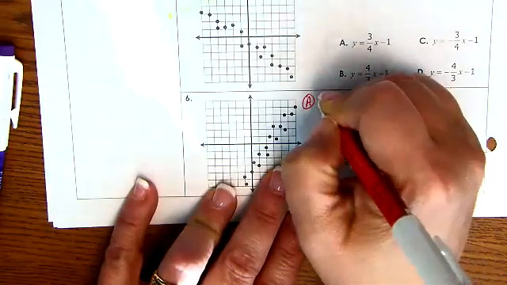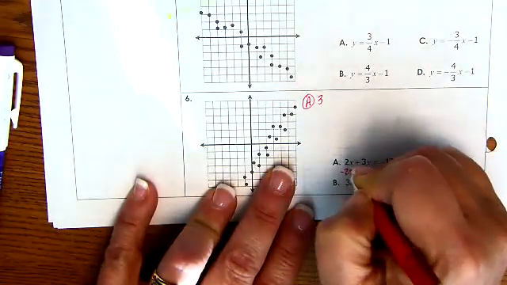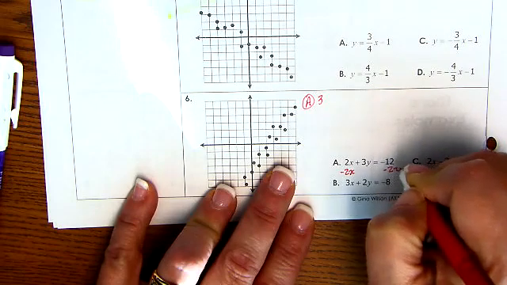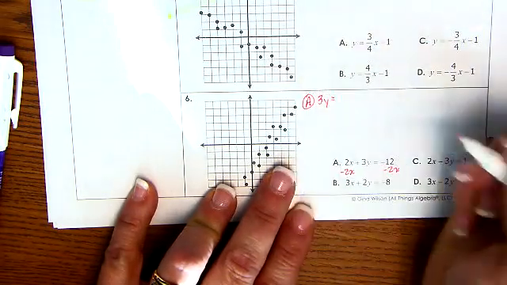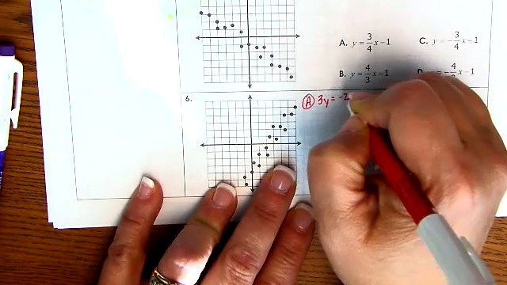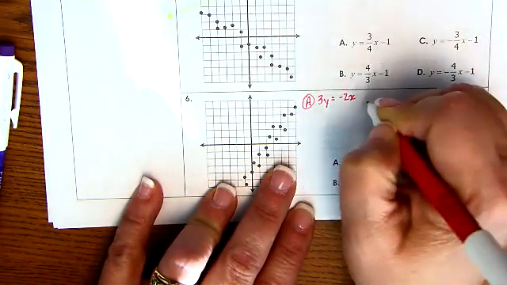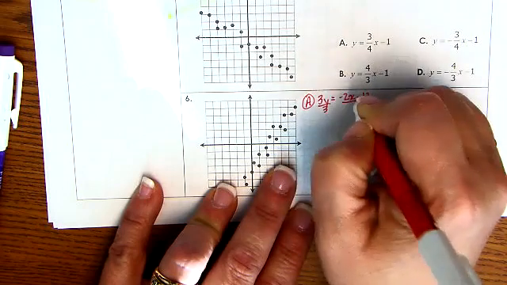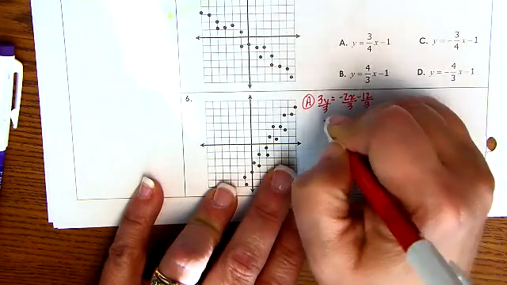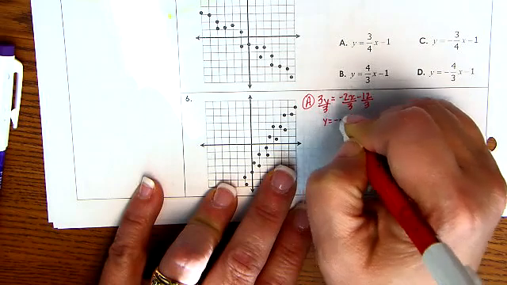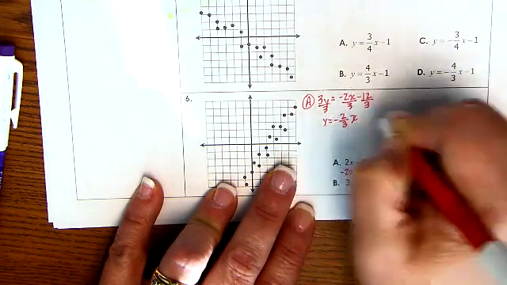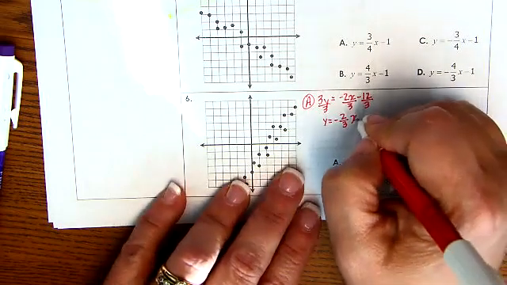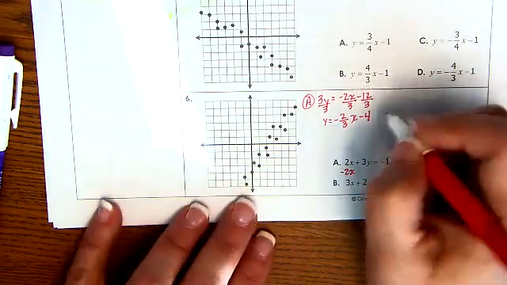So I'm going to end up with, subtract 2x, subtract 2x, so I have 3y equals -2x minus 12. Divide by 3, divide by 3, divide by 3. So I get y equals -2/3 x minus 4.